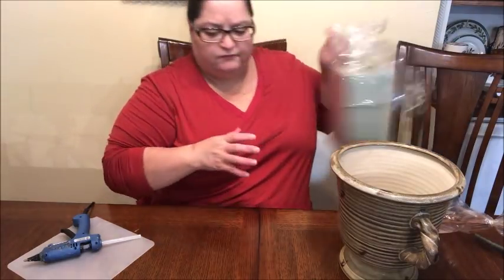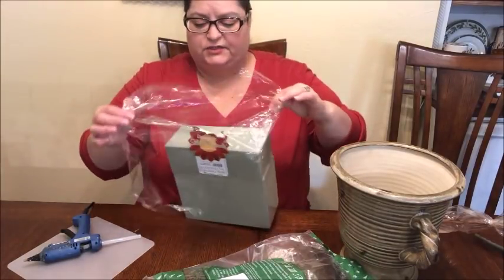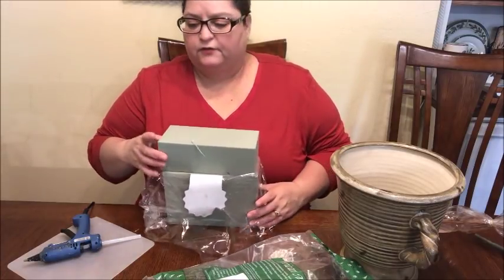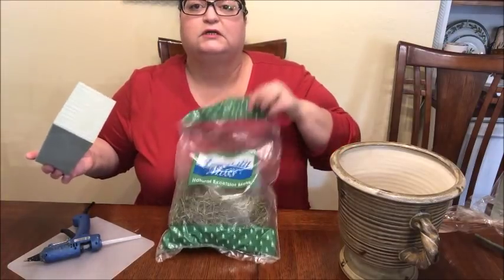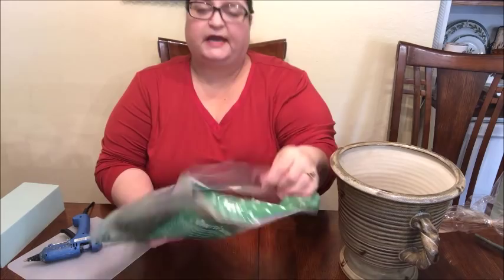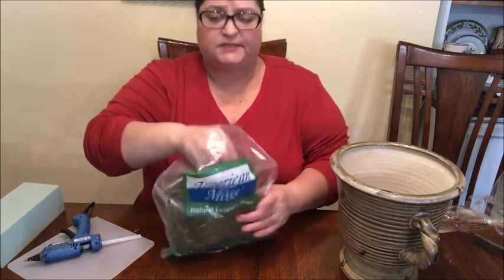Okay, so let's go ahead and get our styrofoam. Regular floral styrofoam. This was a package of 6, and as you can see, I've got 3, and I've already used 3 of them for my other arrangement, so I've still got 3. And then I've got my floral moss here. This is called Excelsior moss, and I've been using this in all my arrangements, and that's what I'm going to use.